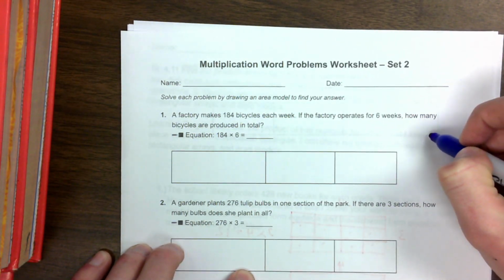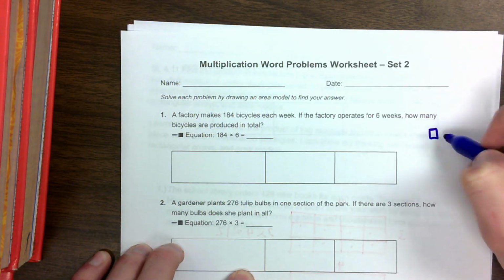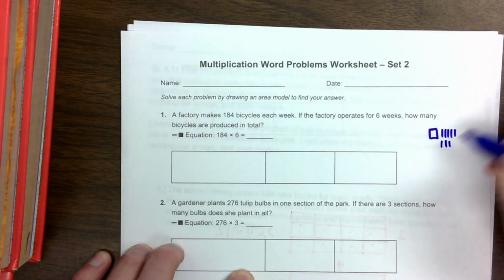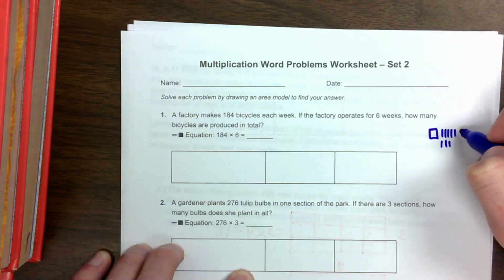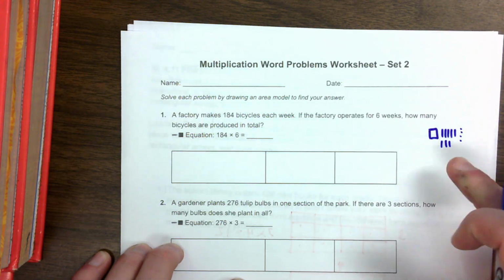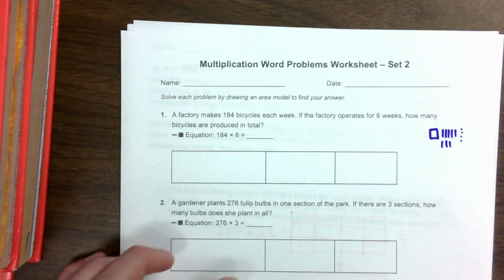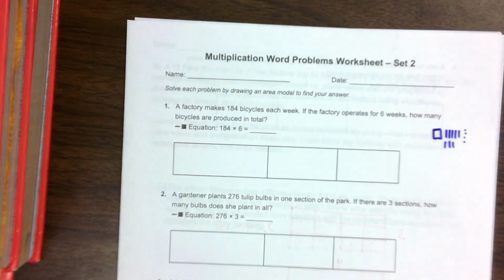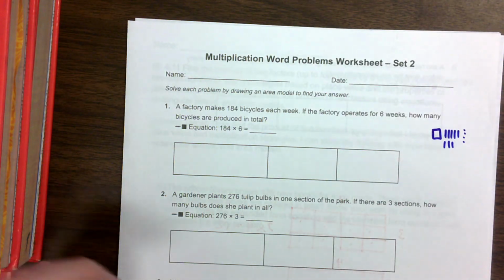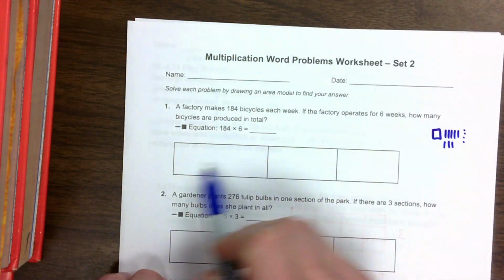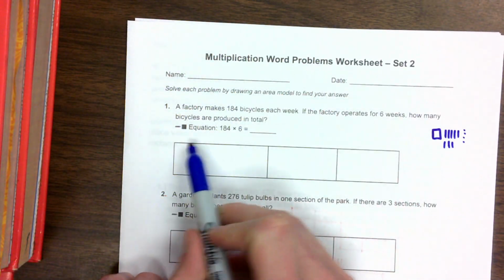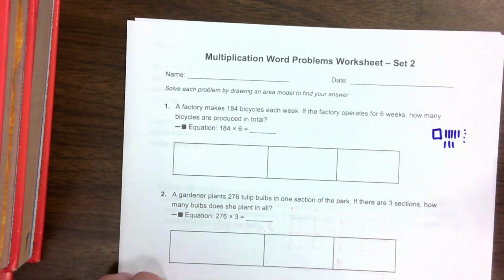So 184 would be represented like this. There's 100. 1, 2, 3, 4, 5, 6, 7, 8 tens and 4 ones. We want to represent this 6 times, but we want to do it in a way that is nicely organized so that we can quickly find the answer without having to do a whole lot of regrouping or anything. So I'm going to put all my hundreds over here. Since I'm doing 184, I'm going to write that in expanded form as the lengths of each of these sections.